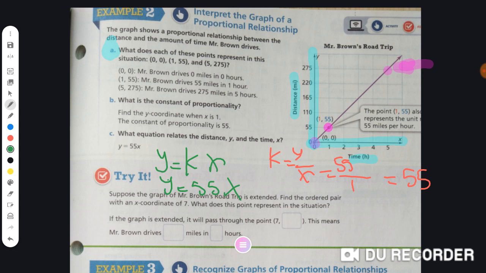He asks me at the end of this page this question. Suppose the graph of Mr. Brown's road trip is extended. Extended means we extend it, so instead of stopping here, we will extend it more. Then find the ordered pair with an x coordinate of 7. It's called an ordered pair: two parentheses and two numbers inside. The first one belongs to x, the second one belongs to y.